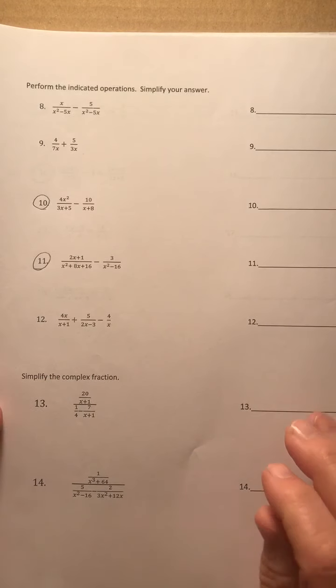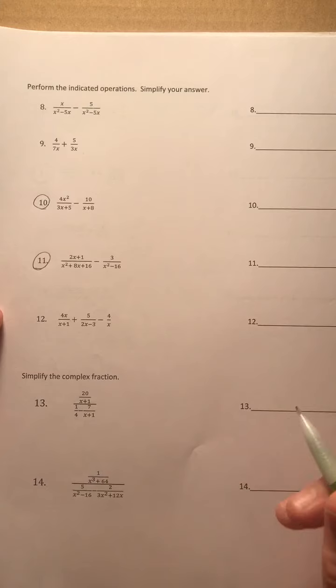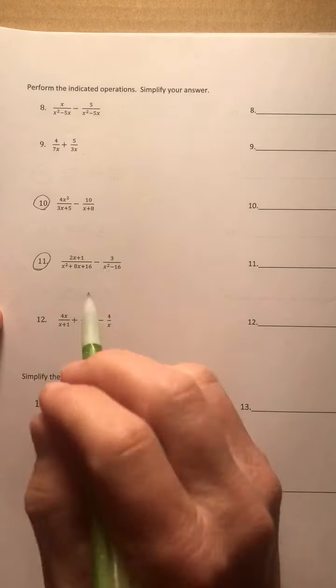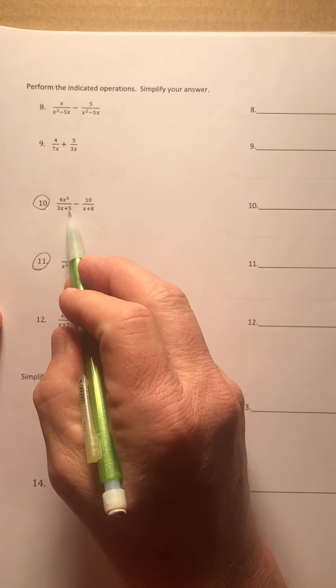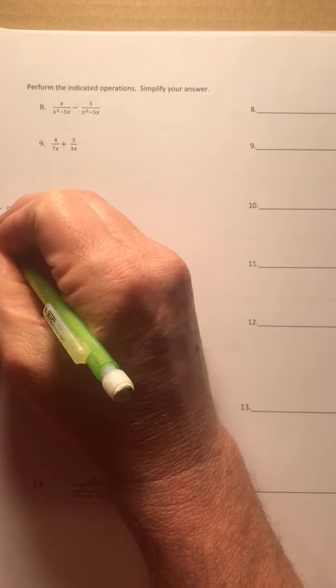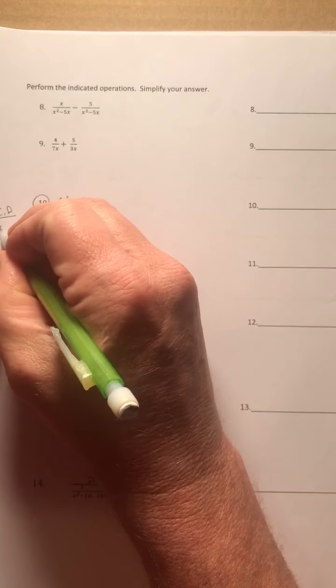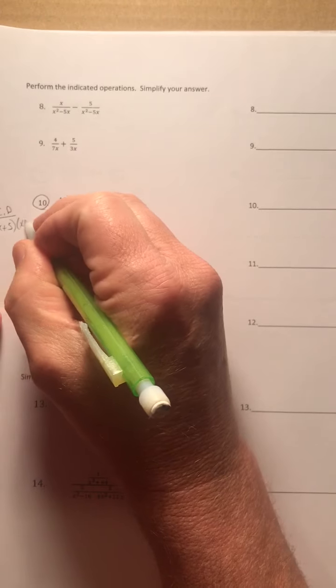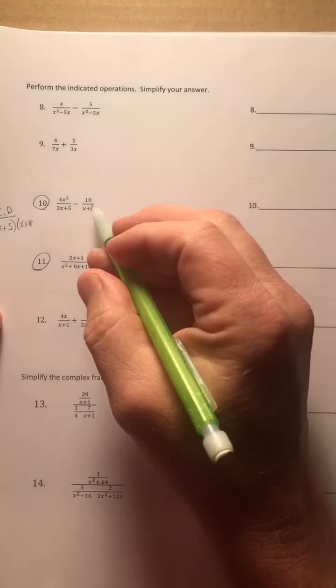All right, problem number 10 on the review. First thing you have to do is, since you're subtracting, you need a common denominator. So our common denominator, we have 3x plus 5 and then x plus 8. So our common denominator is going to be 3x plus 5 times x plus 8.